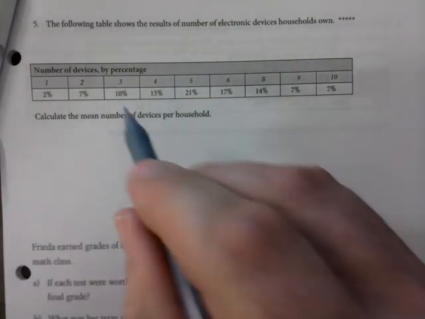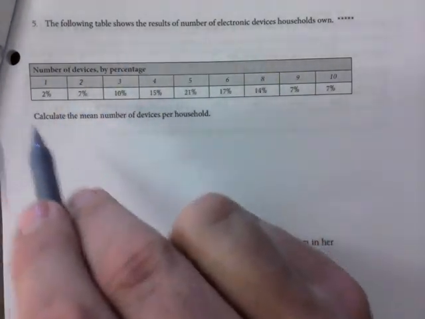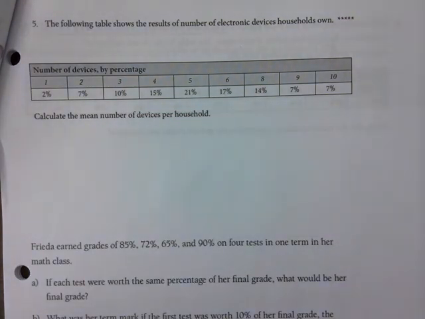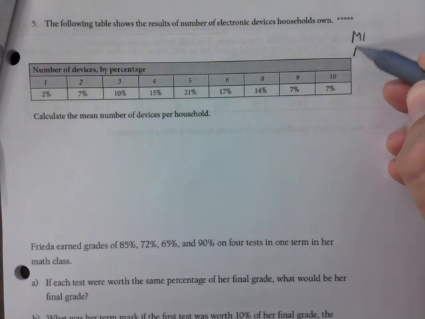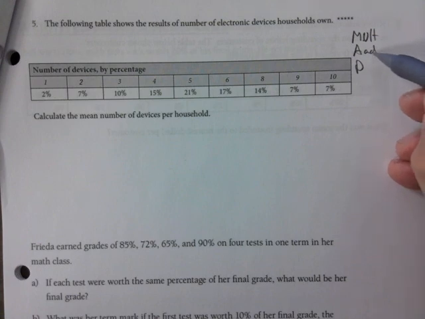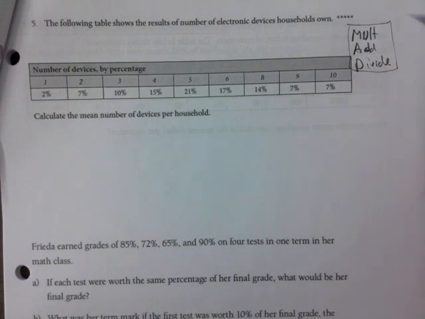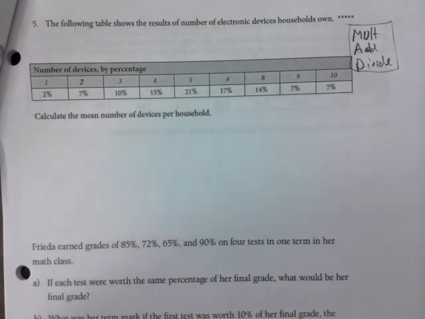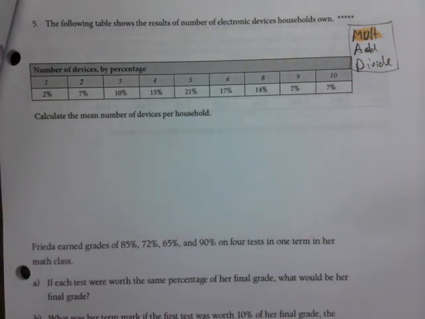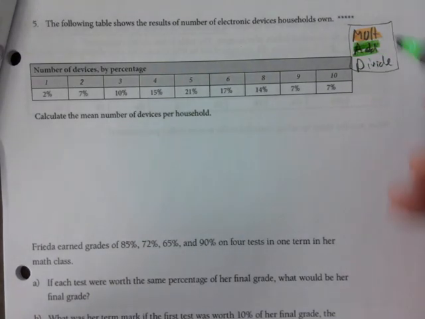Okay, there's a table, correct? There's percentages and numbers. I'm not even going to check first if it adds up to 100. I'm just going to apply MAD here. Okay, MAD. Multiply, add, divide. Okay, that's what you want to remember. Multiply, add, divide. What are the colors that I used earlier? Orange, green, and pink.